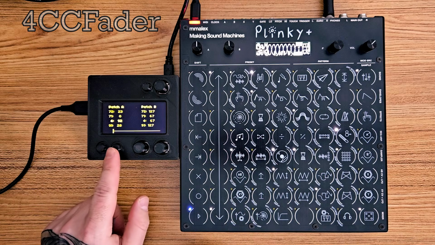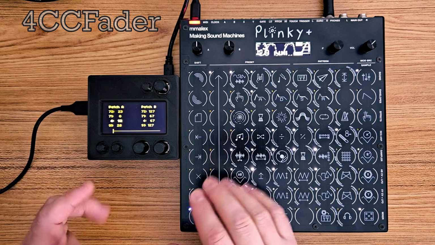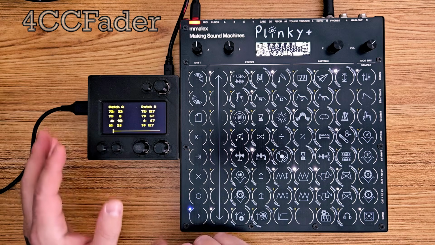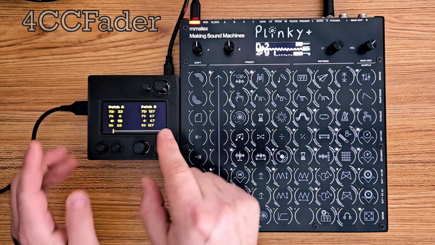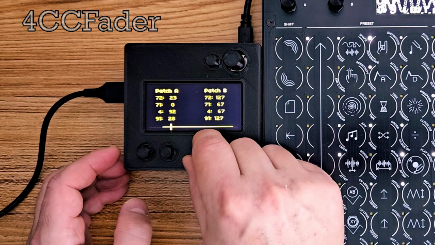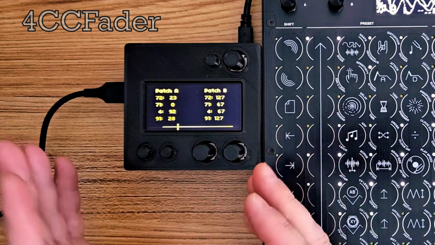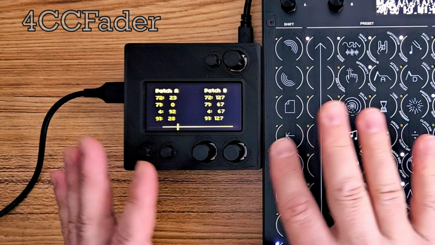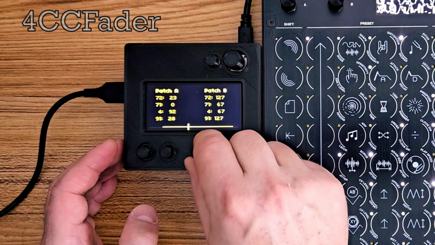You can also randomize all of the settings here with this button, which I won't do. And the fader function is what's really cool. So I've got these 2 sets of values saved, and now I'm going to fade between them. So I can start with this nice plucky rhythmic sound and then slowly fade over to a washed out ambient sound just by turning this knob.